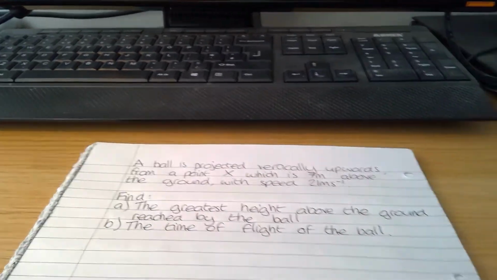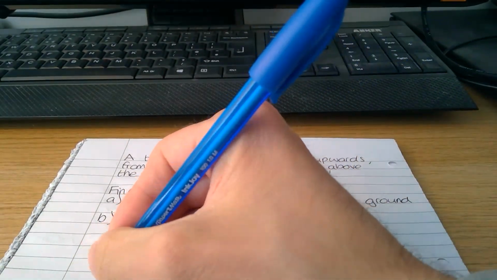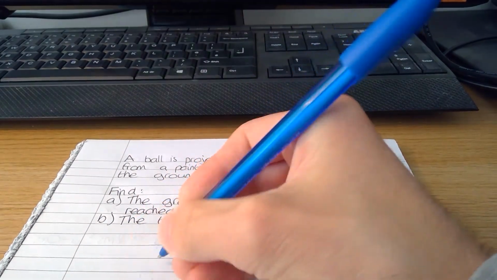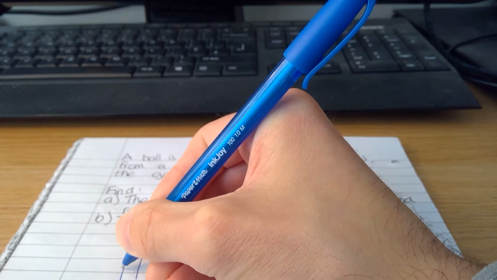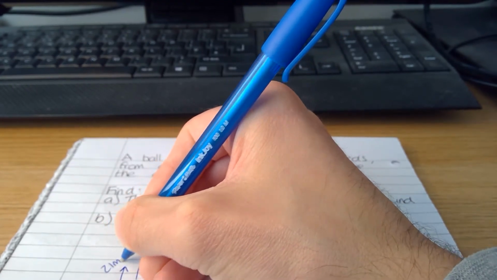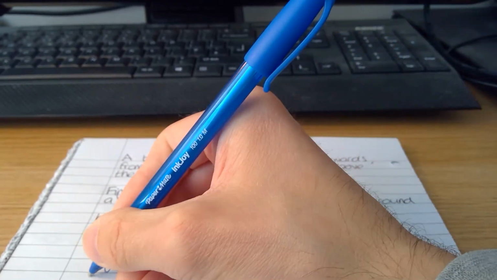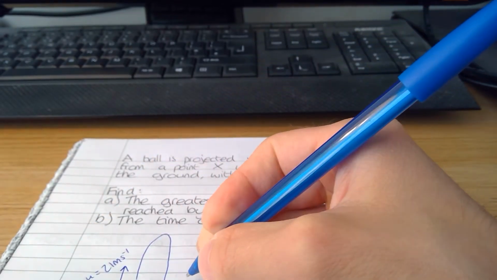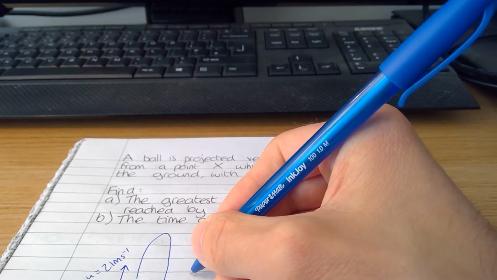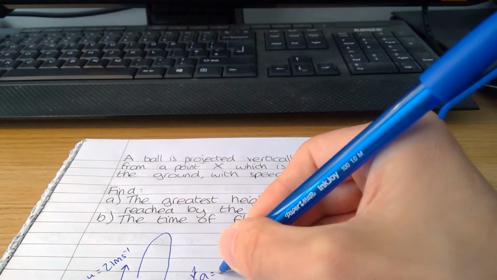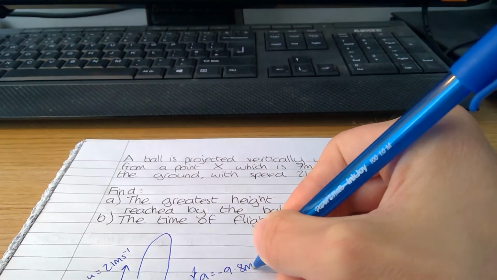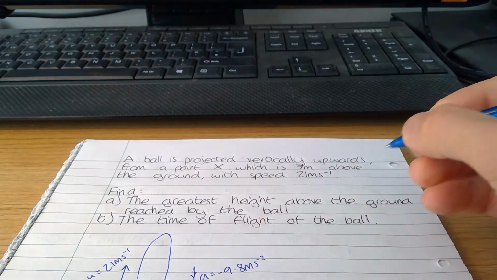Okay, so think about what's going on here. We've got point X, sort of here. We've got this ball, it's going to go up, and it's going to come back down again. So it starts with this speed of 21 meters per second, so that's going to be u. The acceleration is going to be downwards because it's gravity, so I'm going to call it minus 9.8 meters per second squared.